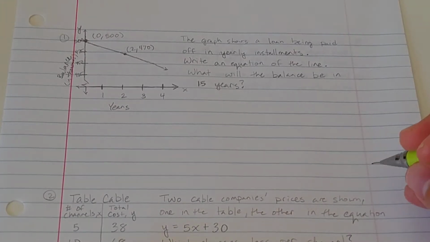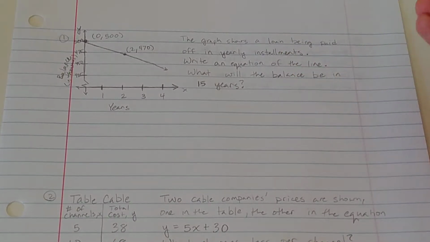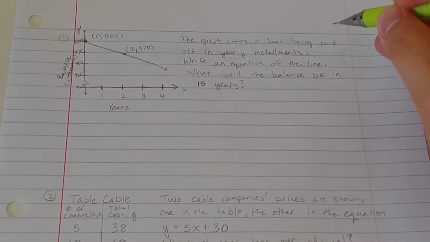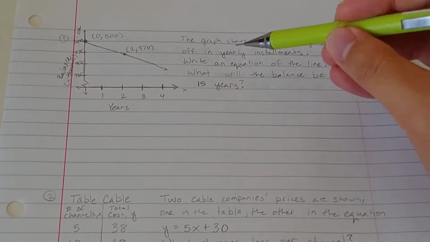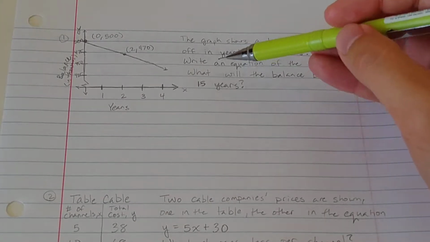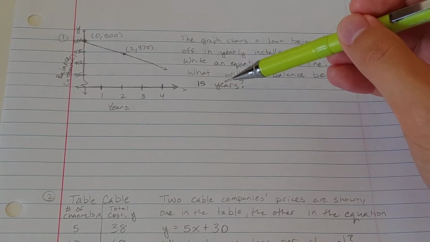All right. So, question 1, it says the graph shows a loan being paid off in yearly installments. Write an equation of the line. What will the balance be in 15 years?